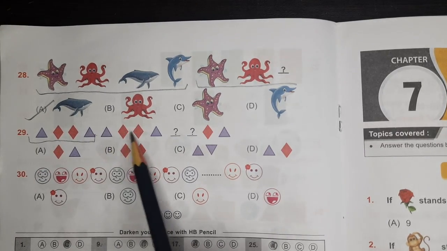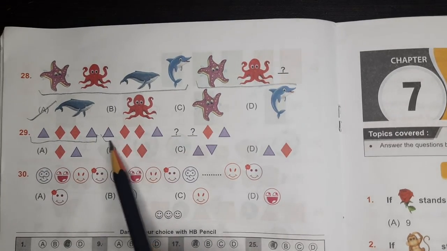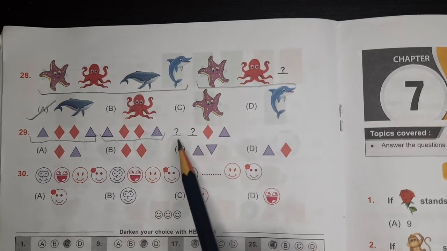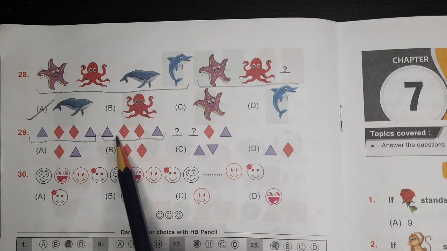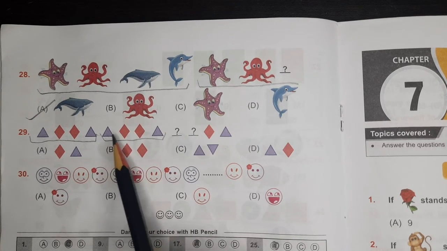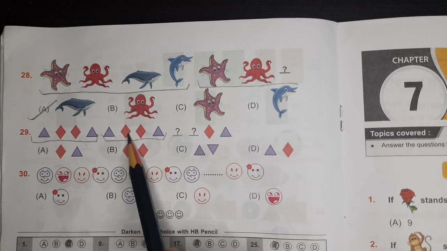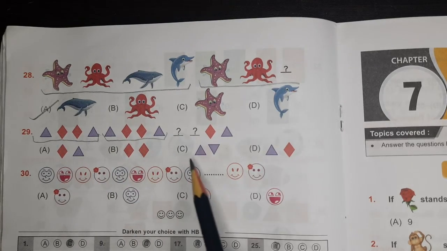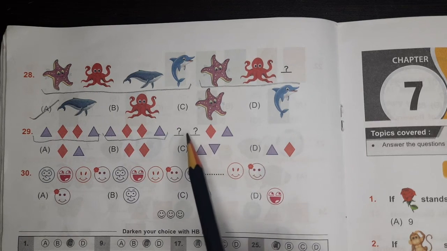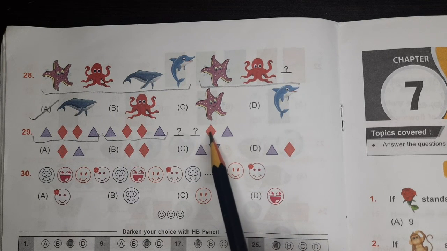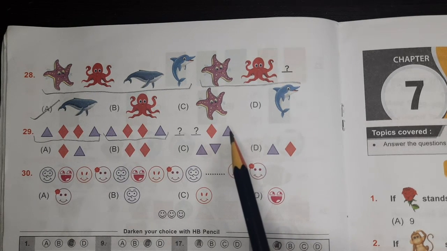Again triangle, two diamonds, and one triangle. This is pattern 2. So the question mark should be the start of a pattern, which is a triangle and a diamond. Let us see which option gives you that. It is this. The first one is triangle and the second one is diamond. Then you will get a diamond and again a triangle.